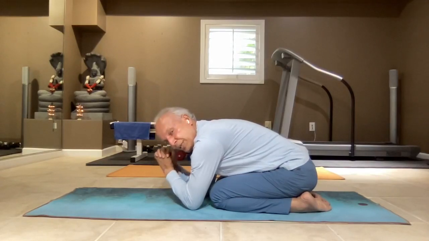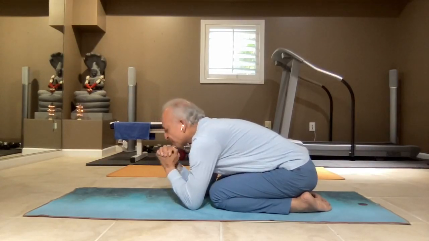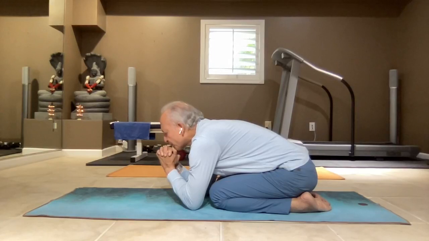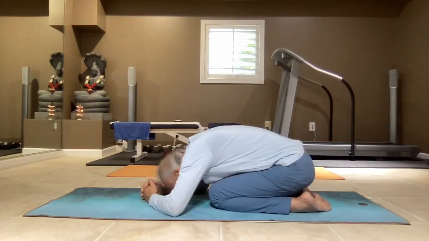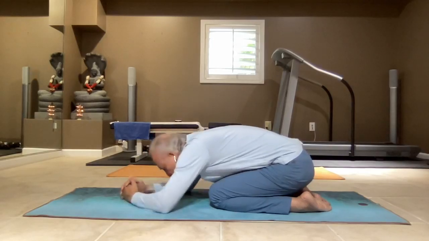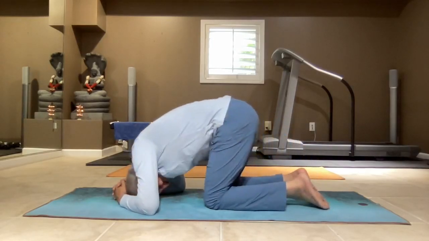Somewhere, somehow, at a certain point, but the moment you stay here for a few days, a few weeks, you'll be able to do it here. You'll be able to do it here.